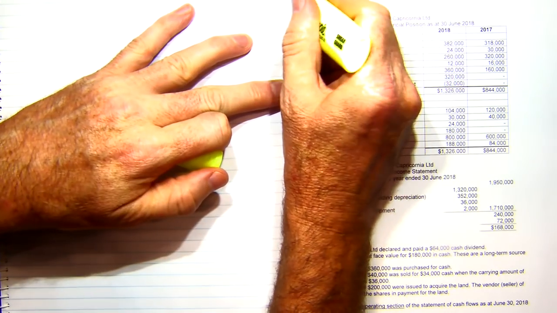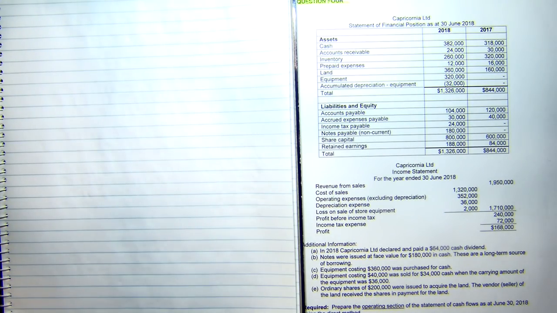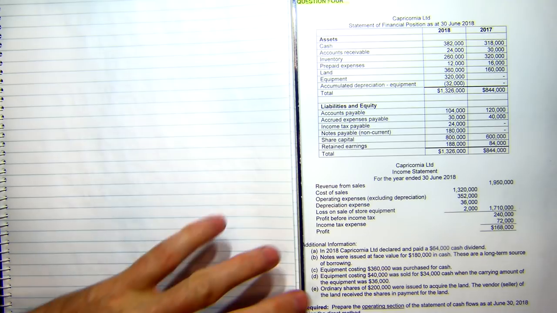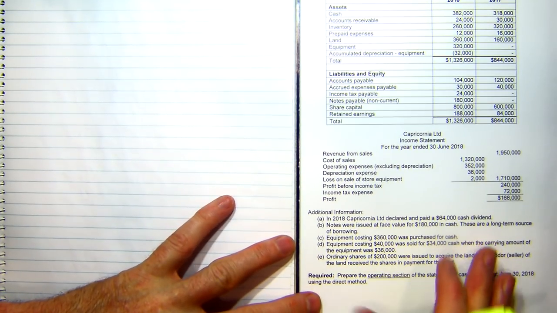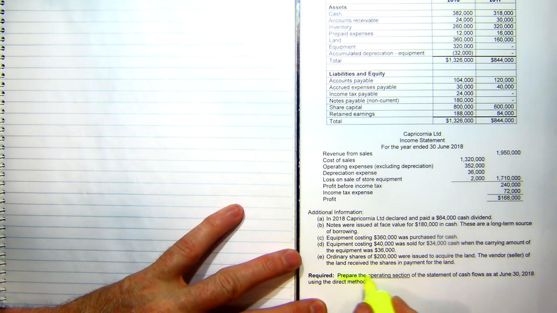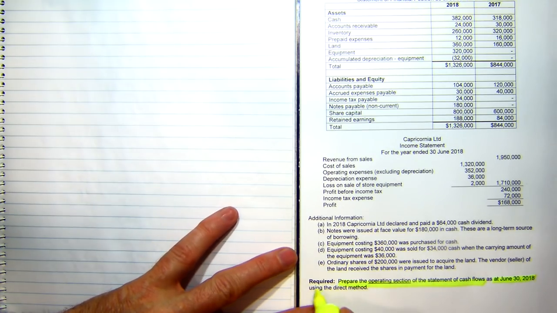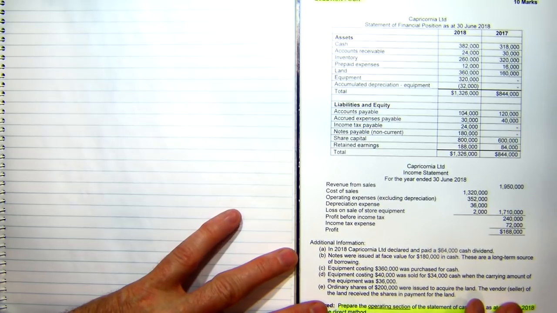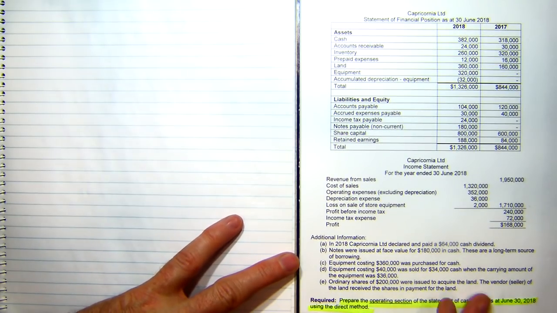Okay, we've got question number 4. Question number 4 is a cash flow question, and I can tell that because if I look down the bottom here, it says prepare the operating section of a cash flow statement as at the 30th of June 2018 using the direct method. Now, in doing that, we're just looking at the operating section.